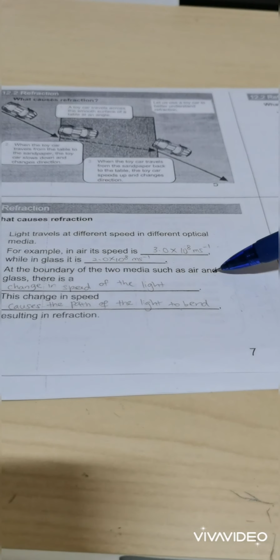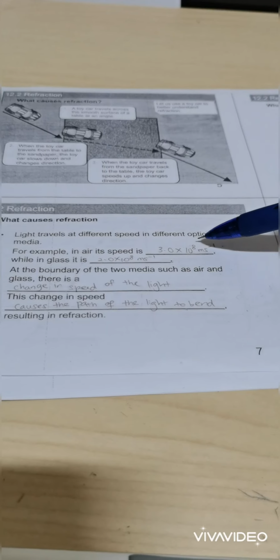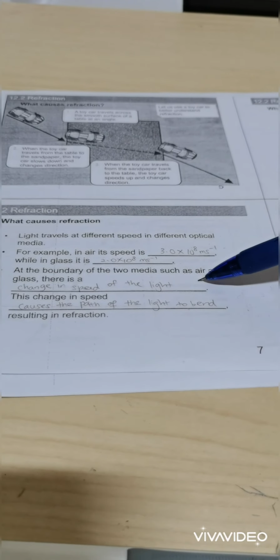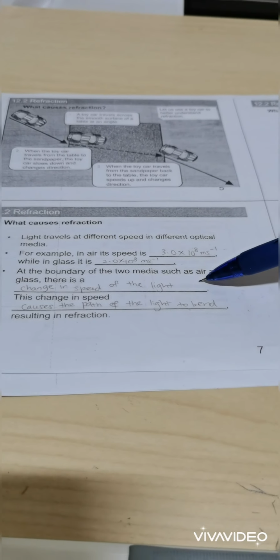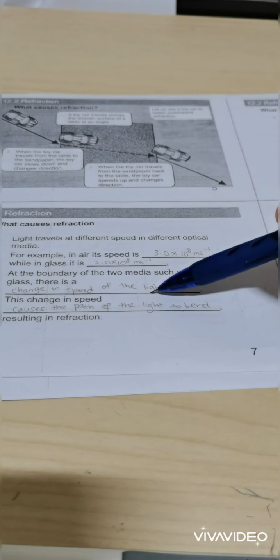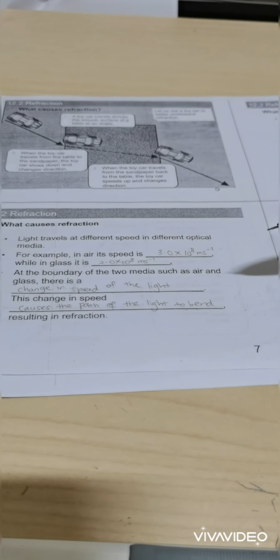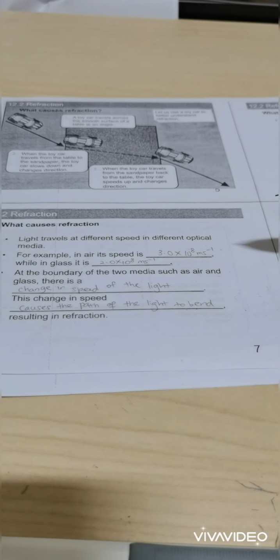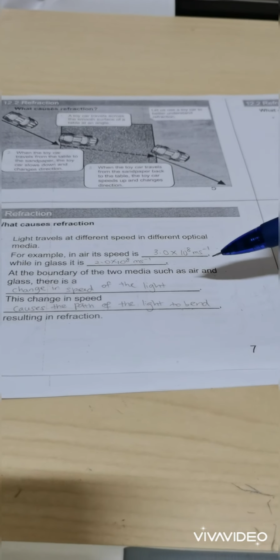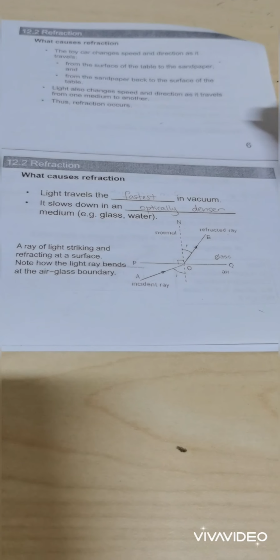So at the boundary of the two media such as air and glass, when the light enters from the air to the glass, you find that there's a change in the speed of light. The speed of light actually decreases. And this change in speed will cause the path of the light to bend and result in refraction. So in this case, when the speed decreases, the path of light bends towards the normal.